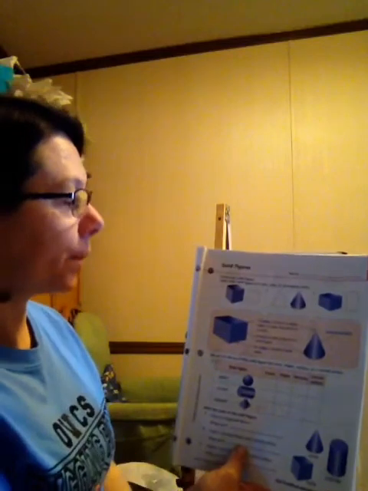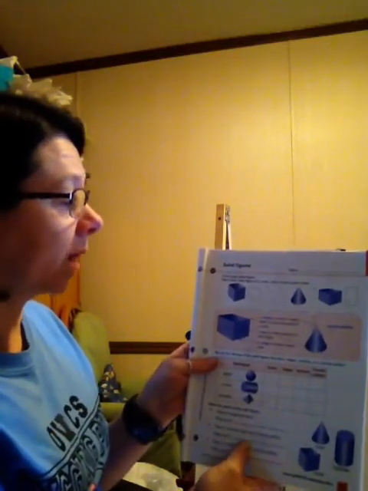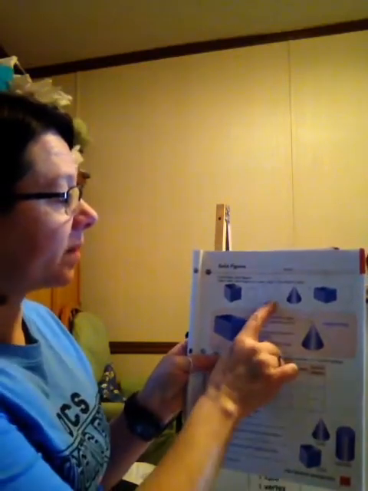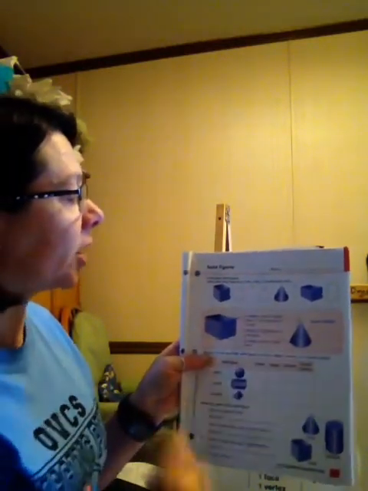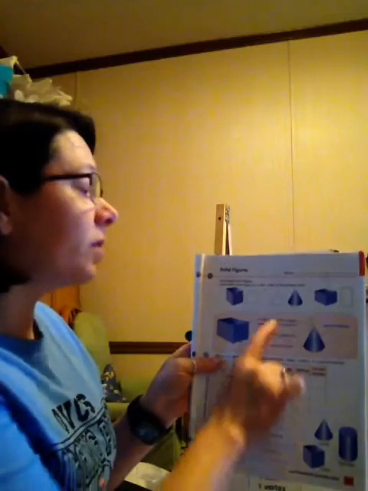Then we look at number 2. They want you to circle the solid figure. So is it this one or this one? Again, it's going to be that blue-purple looking color. You're going to circle it. And then is it a cone, a cube, or a rectangular prism? Well, it's a cone. So you need to write cone in there.